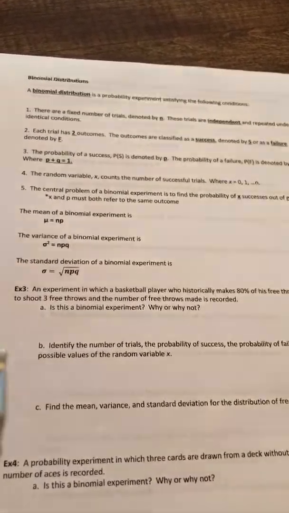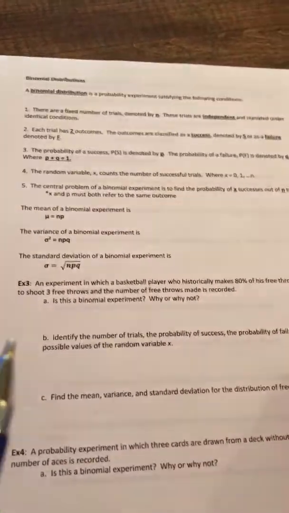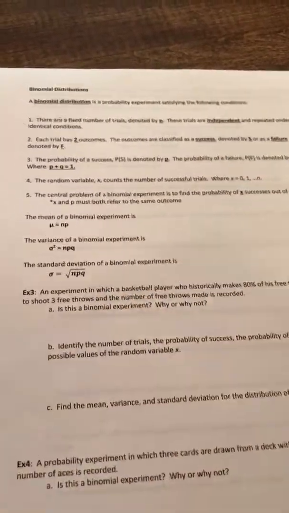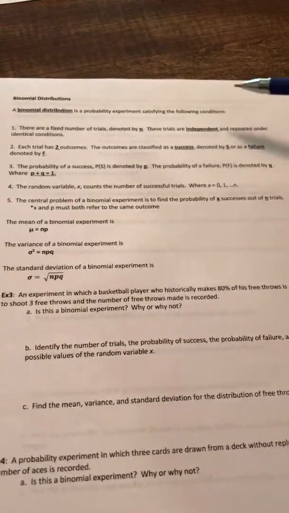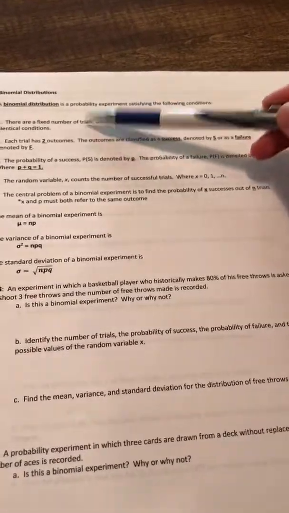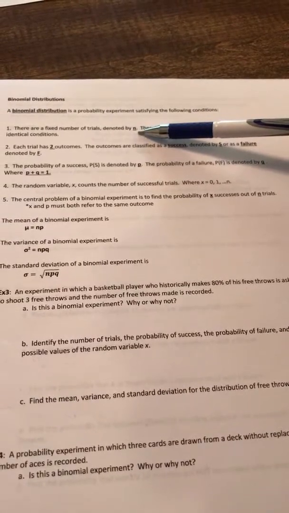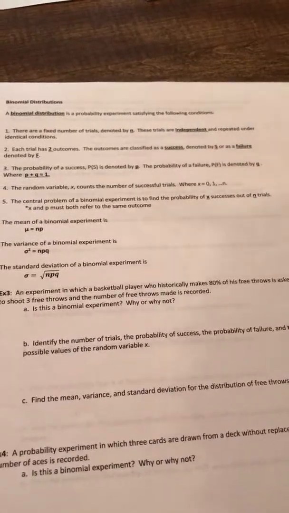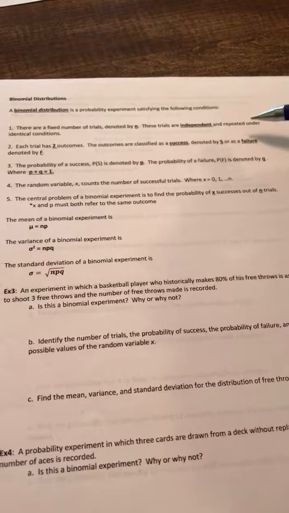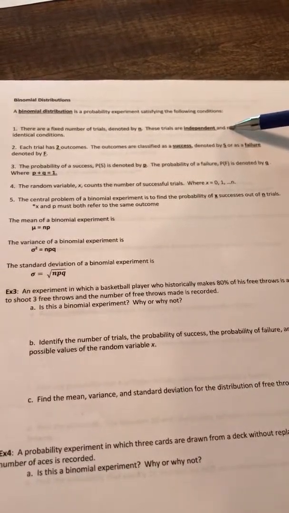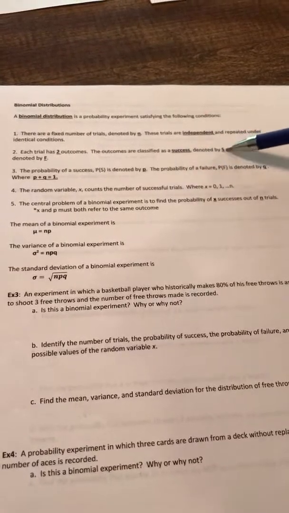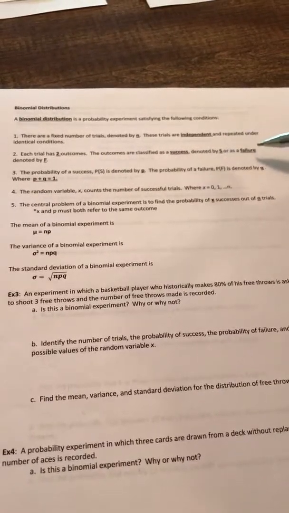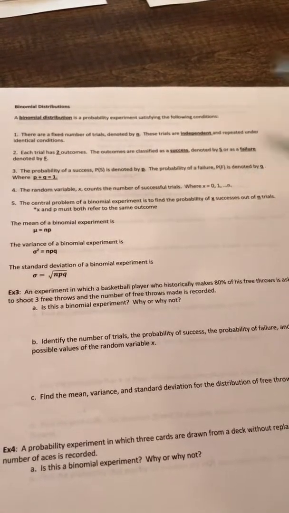So we also have what's called a binomial distribution. A binomial distribution has to satisfy the following conditions. There has to be a fixed number of trials, which is denoted by a lowercase n. They have to be independent and repeated under identical conditions, so they cannot depend on each other. Each trial has 2 outcomes. It's a success, which is denoted by a capital S, or a failure, denoted by a capital F.